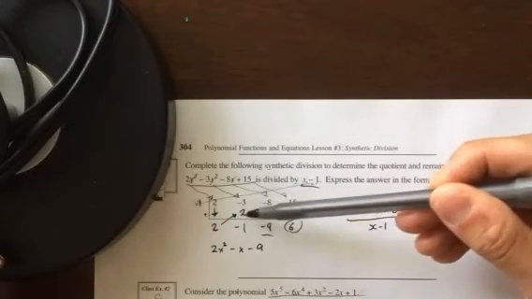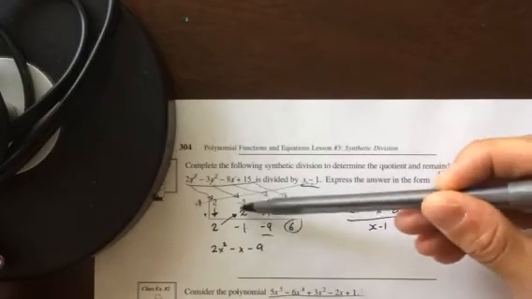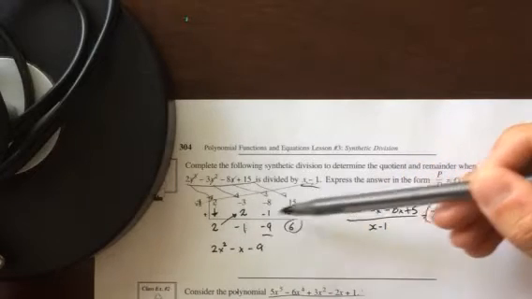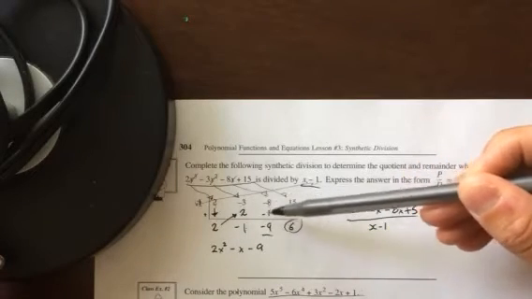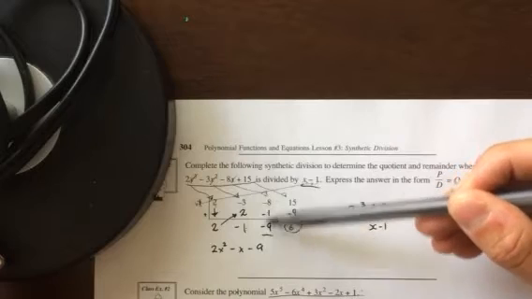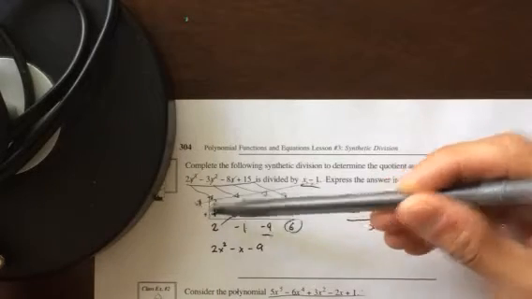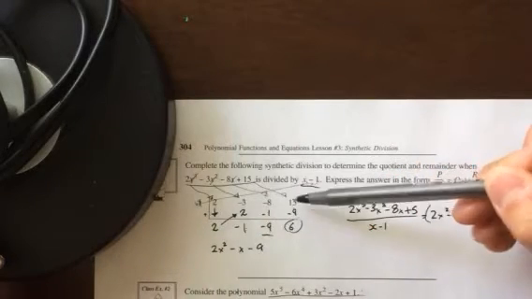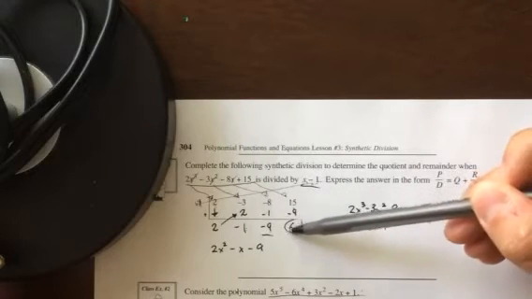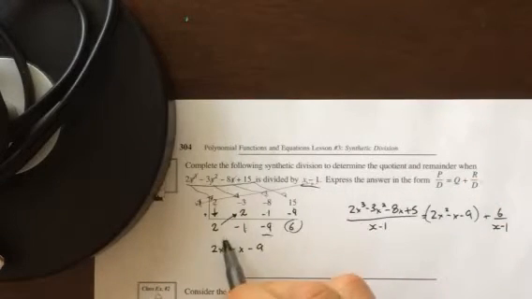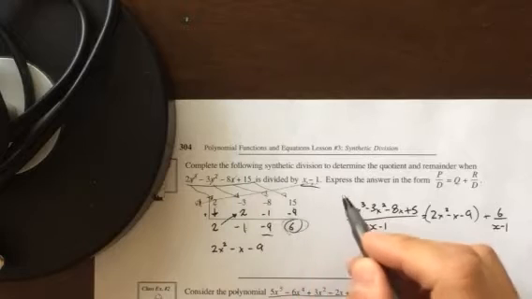So negative 3 plus 2, I'm left with negative 1. Positive 1 times negative 1, I get negative 1 again. Negative 8 plus negative 1, we end up with negative 9. Positive 1 times negative 9, I get negative 9. 15 plus negative 9, we get 6. What we're left with, though, 6 is going to be the remainder.